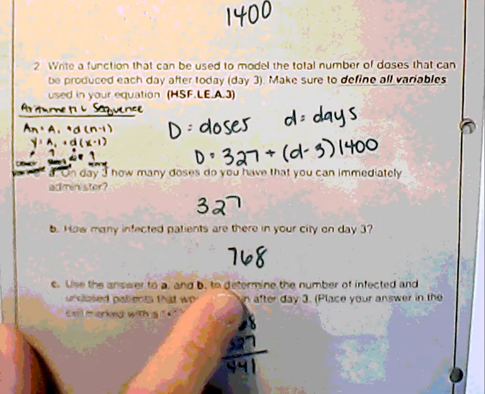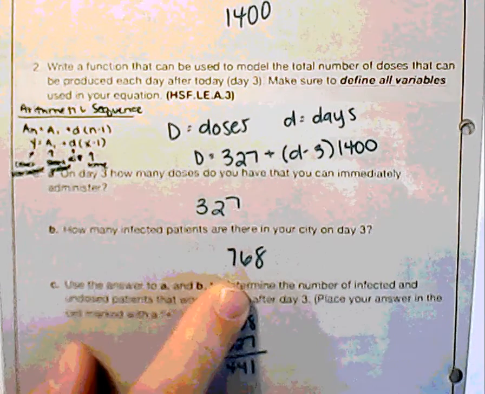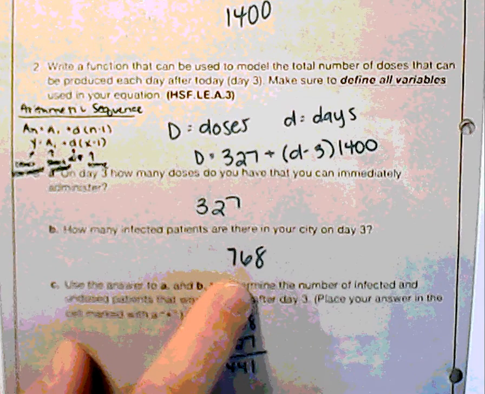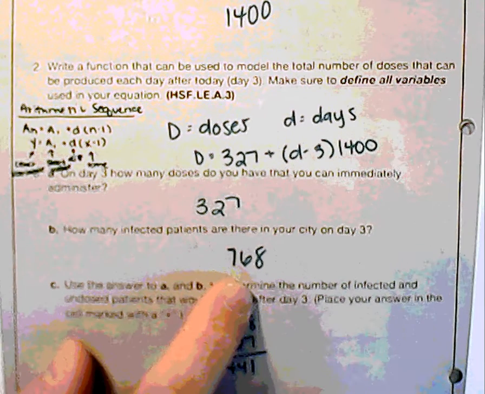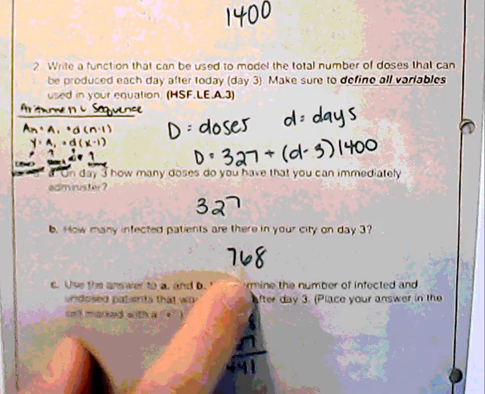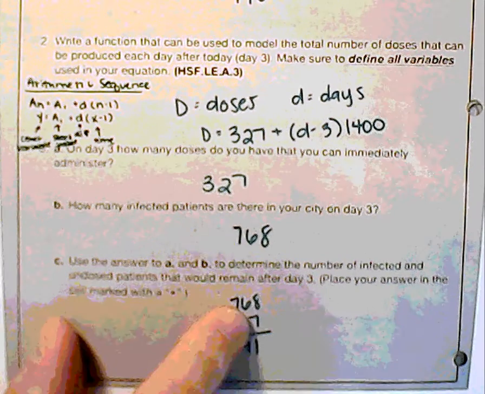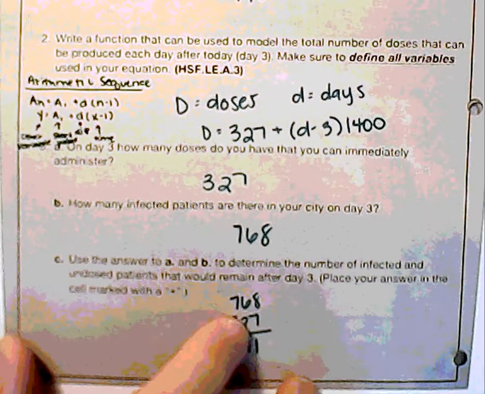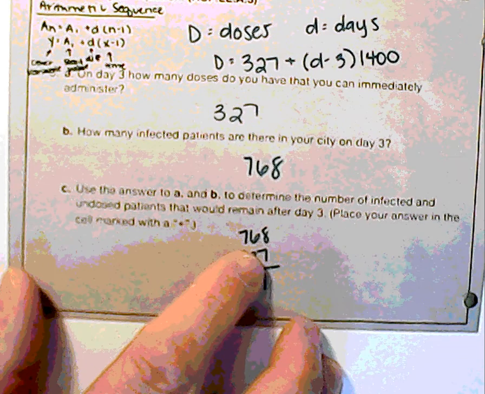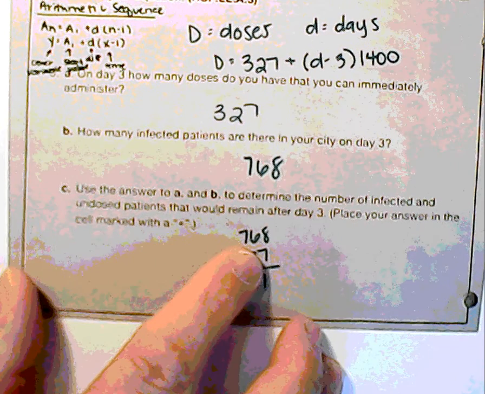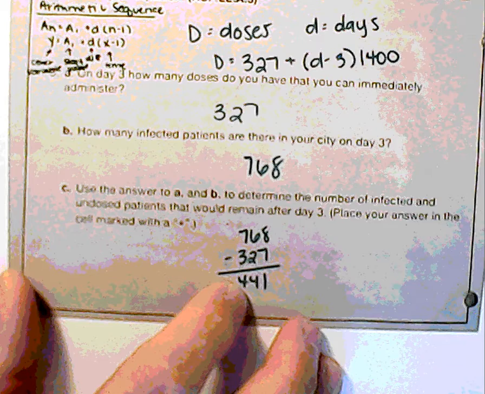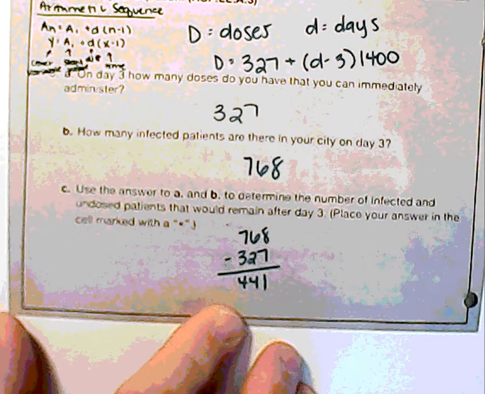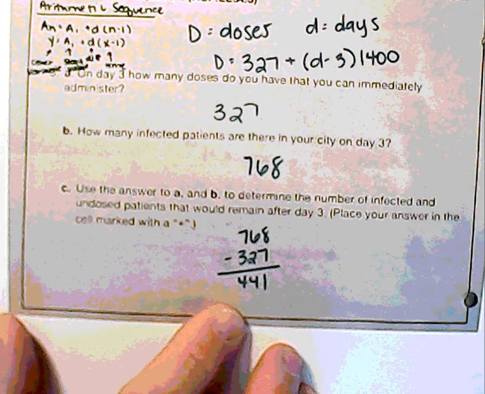On day 3, we know that there's 768 people infected with the virus. So the number of people infected and undosed would be the 768 people infected minus the 327 doses that we have, which should be 441 people remaining undosed on day 3.